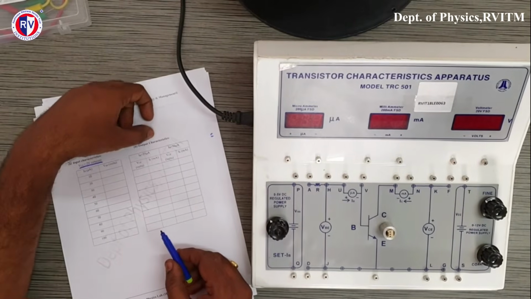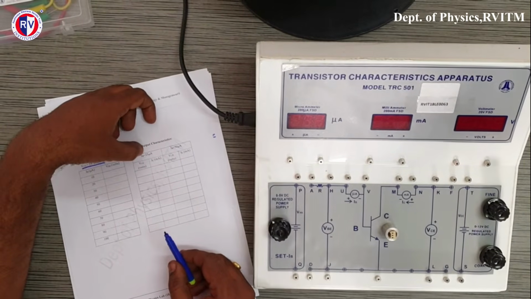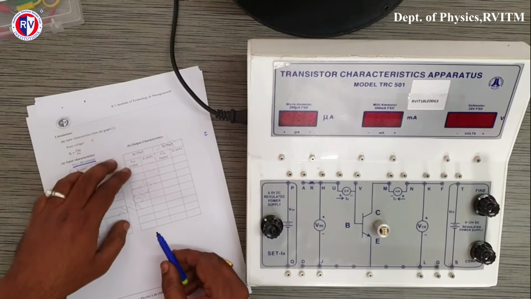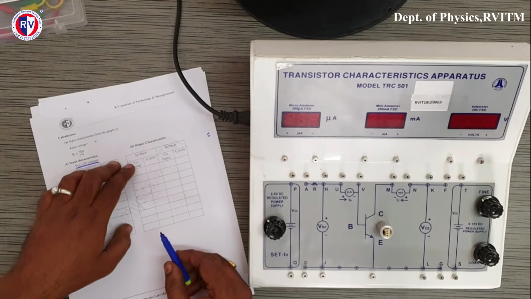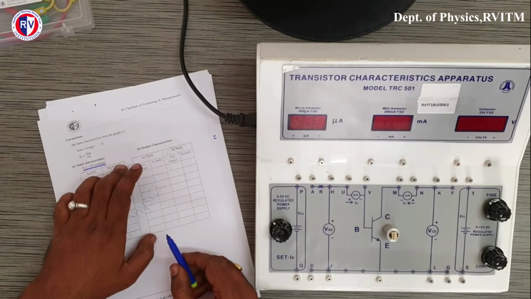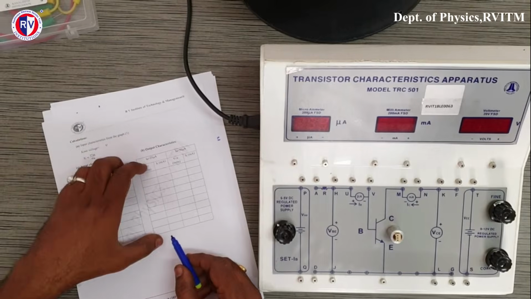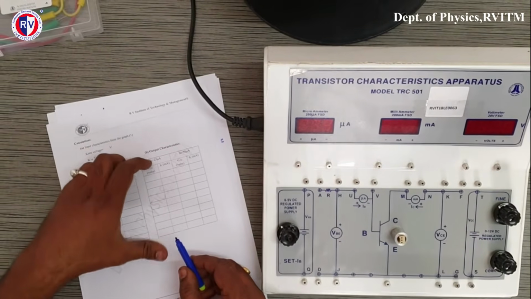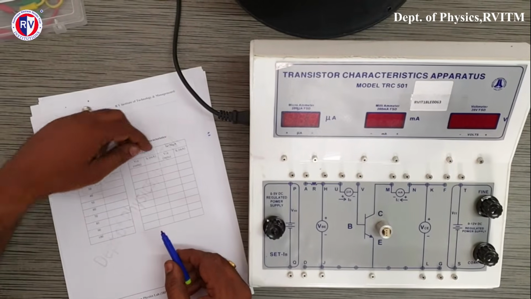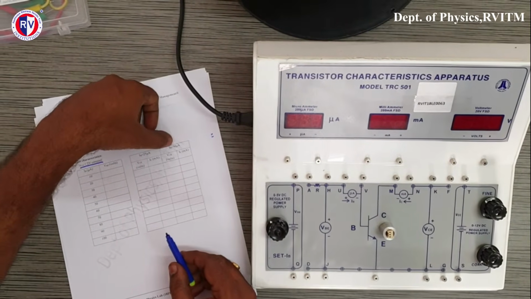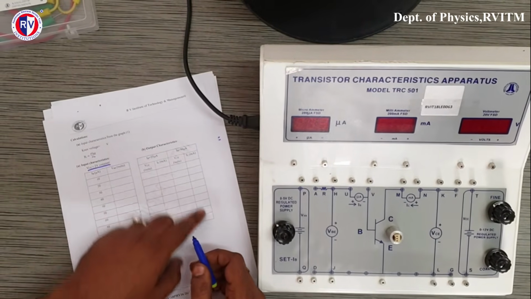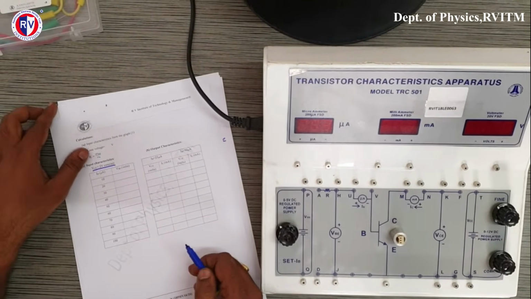Whereas in the output characteristics we keep the base current constant, for example 25 microampere, then we vary the VCE voltage and measure the collector current. We vary from 0 to 1 or 2 volts in steps of 0.1, and correspondingly measure IC. Similarly, the next value of IB will be 50 microampere, then we vary VCE from 0 to 1 volts and correspondingly measure IC, okay.